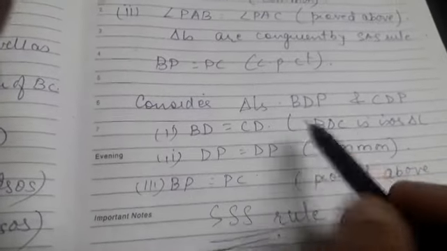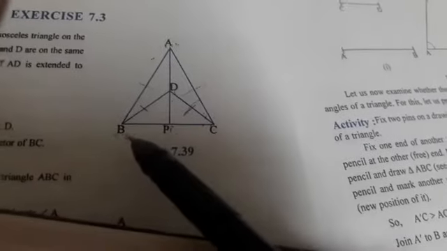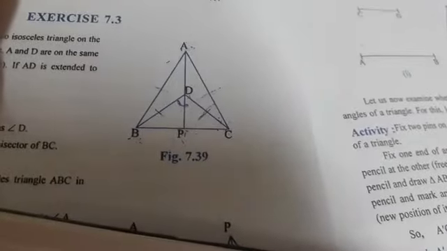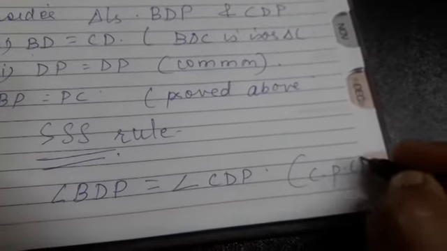Why have we taken these 2 triangles to be congruent? Because when they are congruent, we can write angle BDP will be equal to angle CDP, and this will be CPCT.